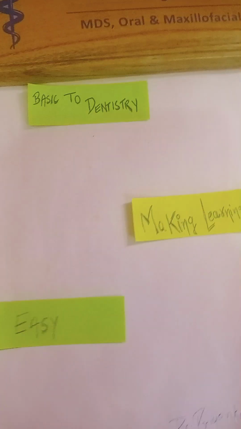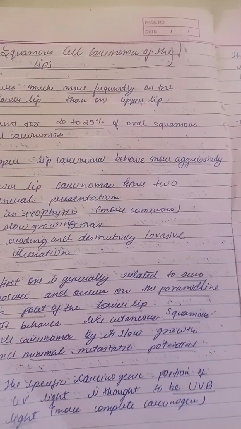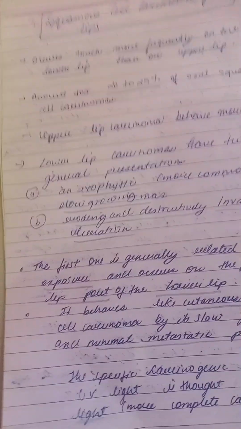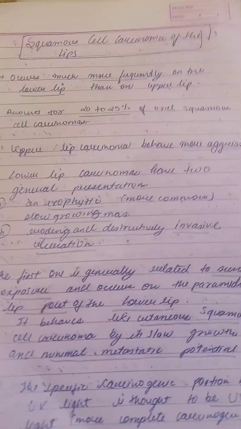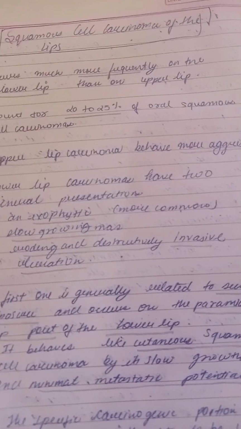And yes, so let's start today's class. Last class we finished the histopathology of nasal squamous cell carcinoma, like in general what we see in histopath in squamous cell carcinoma.